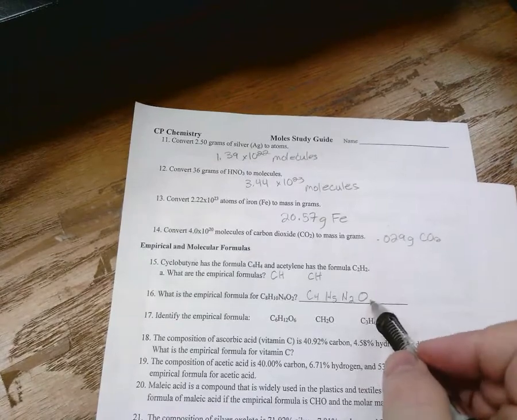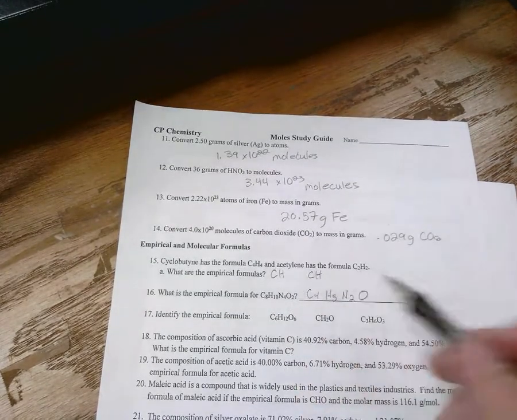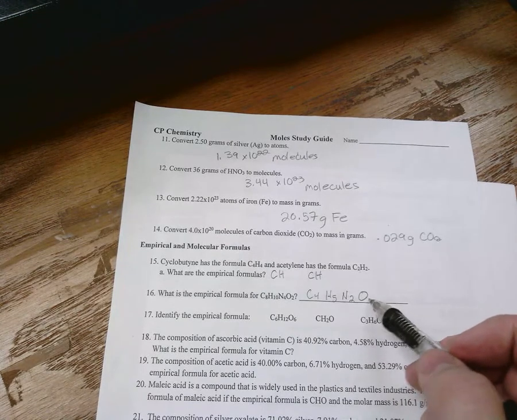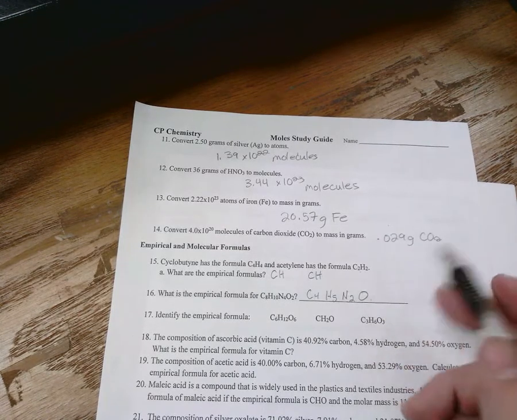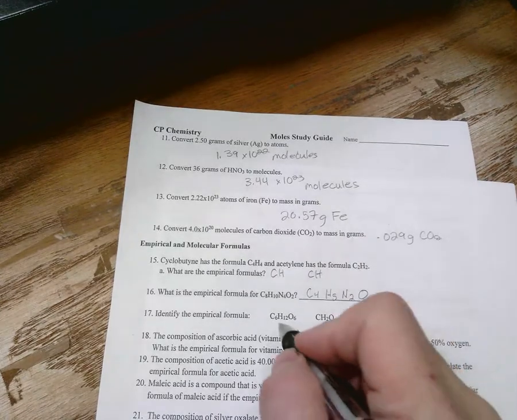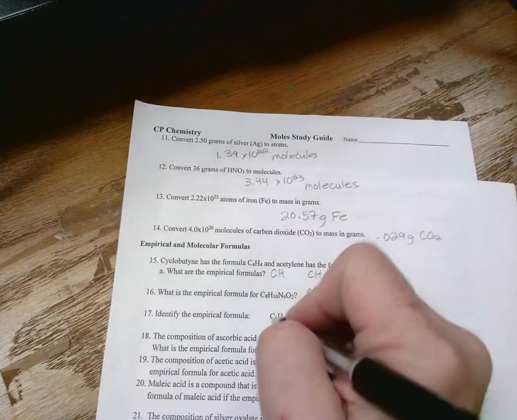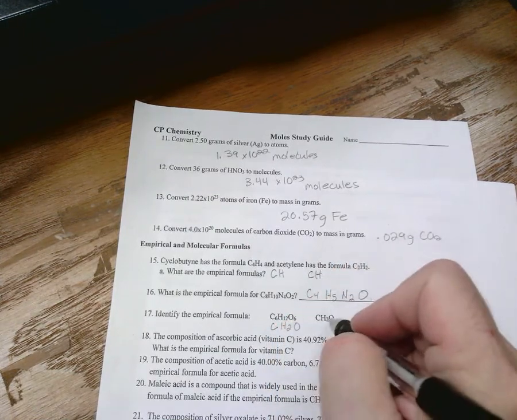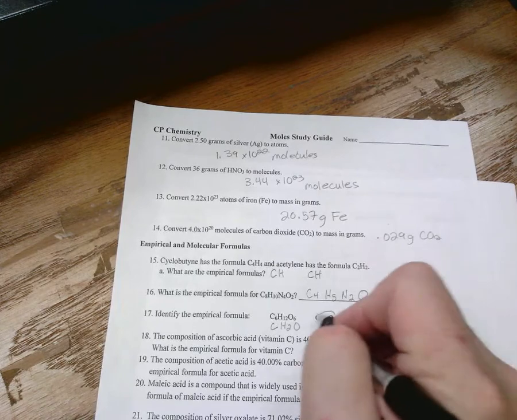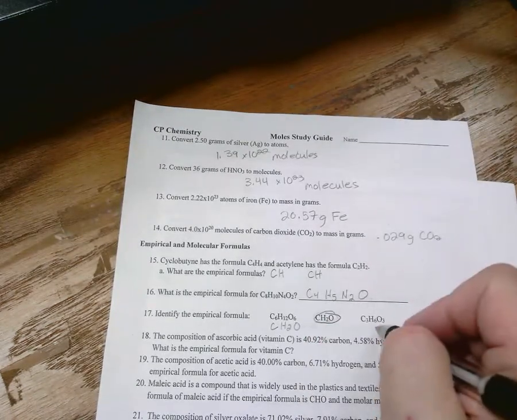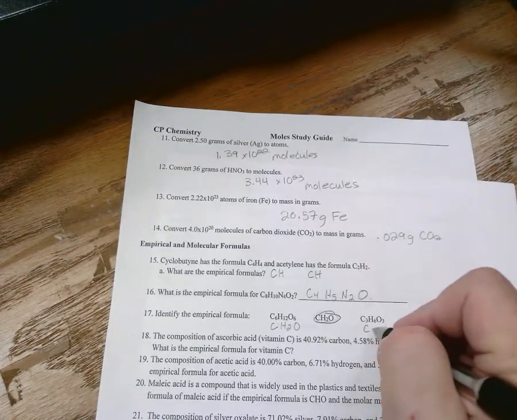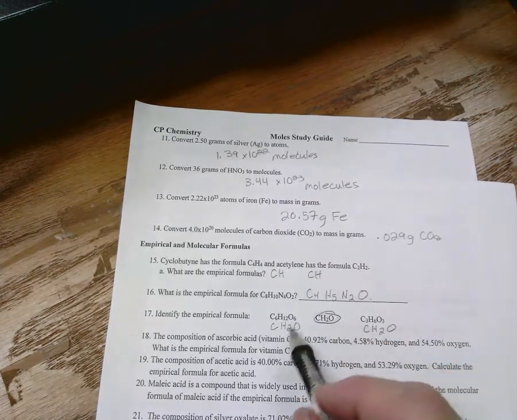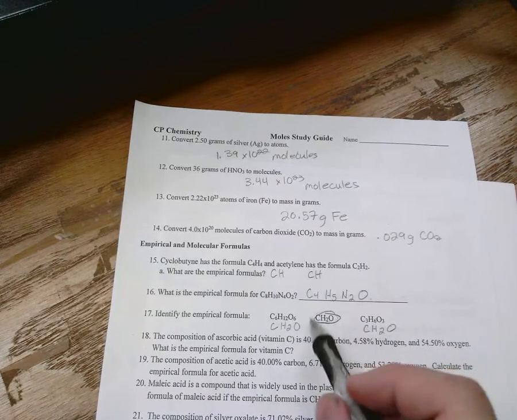Once you get 1 of anything in the formula, you're done. You can't factor a 1 out. So once you get to 1 atom of something, that's it. You're done. All right, C6H12O6. So I'm going to factor a 6 out. So I have CH2O. This is already an empirical formula. Here I'm going to factor a 3 out. CH2O. All 3 have the same empirical formula.